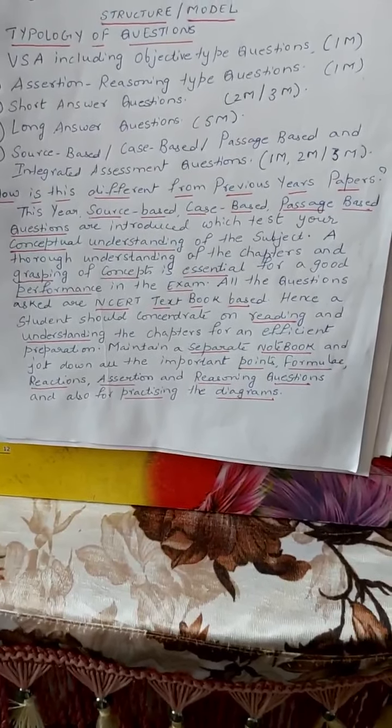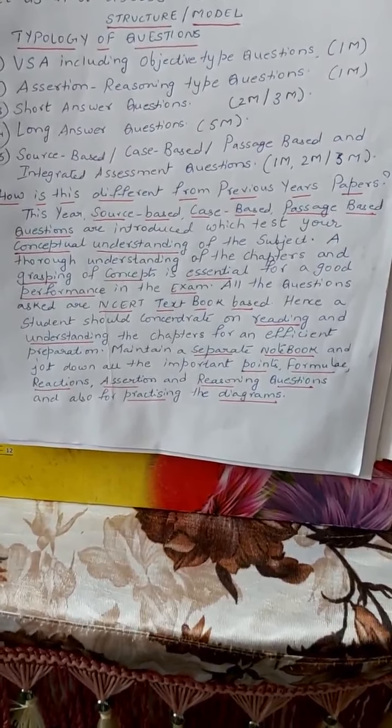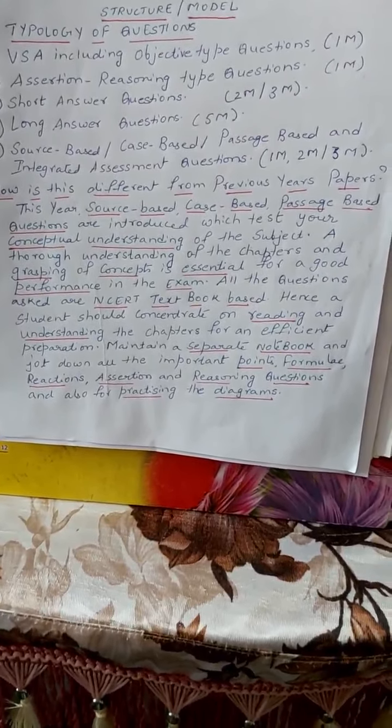Maintain a separate notebook and jot down all the important points, formulae, reactions, assertion and reasoning questions, and also use it for practicing the diagrams.